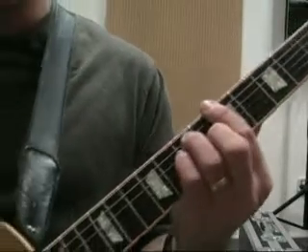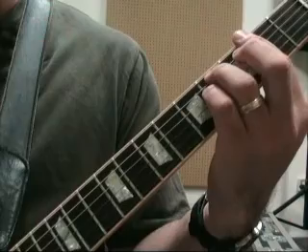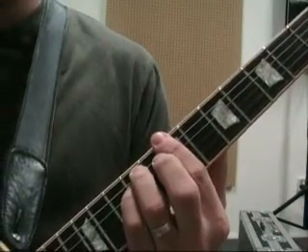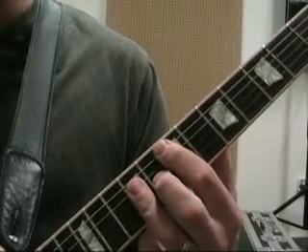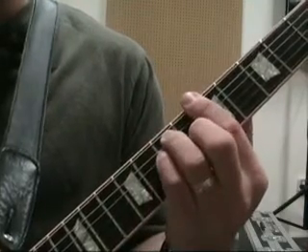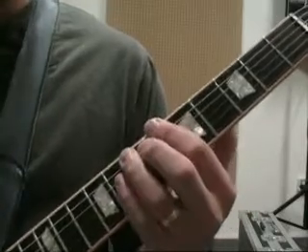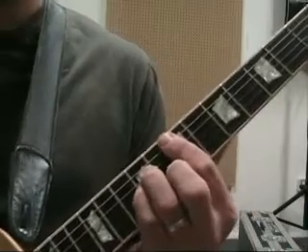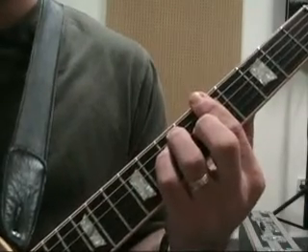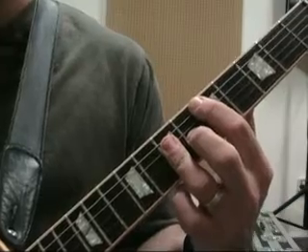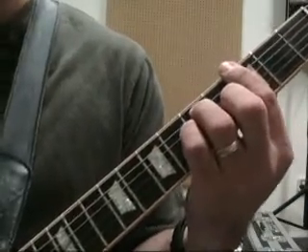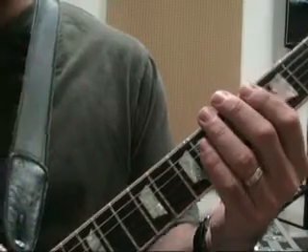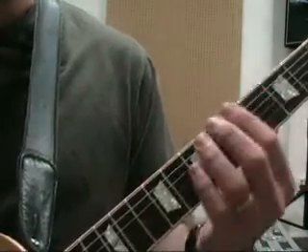If we were to do this in A, the 6th chord is F sharp minor, the 2 chord is B minor, the 5 chord is E major, the 1 chord is A major. So we can take a song, so we had that 6-2-5 chord progression in G, we move it into the key of A.